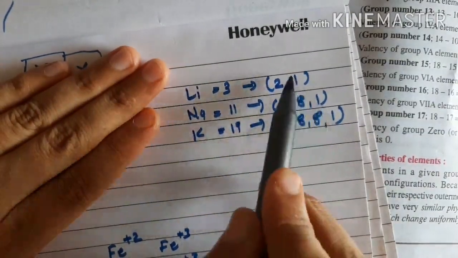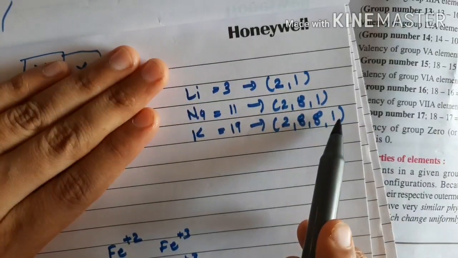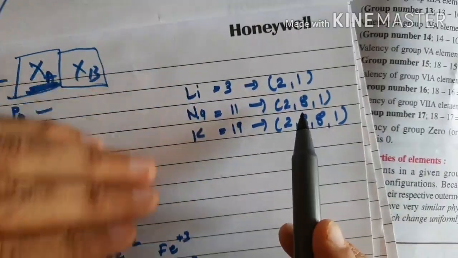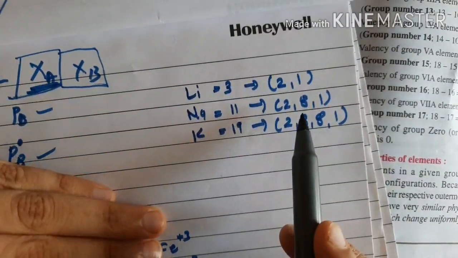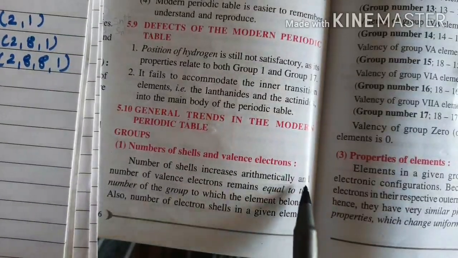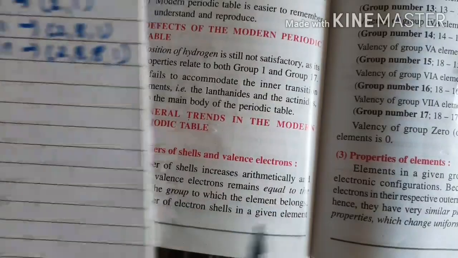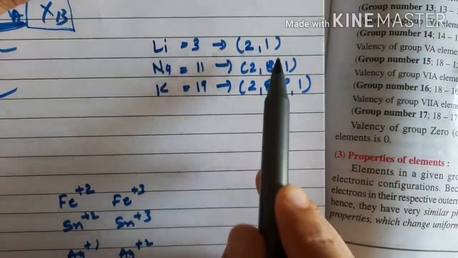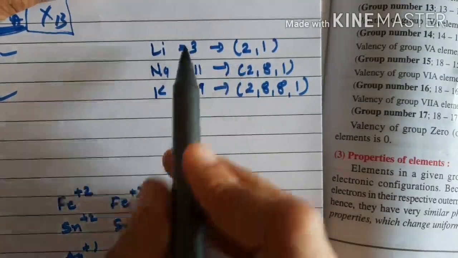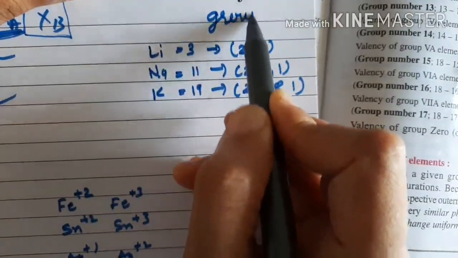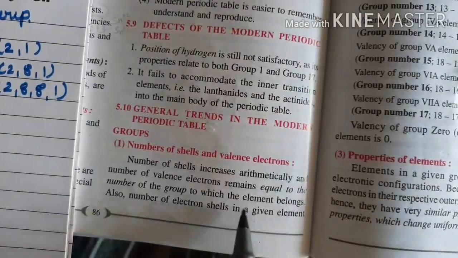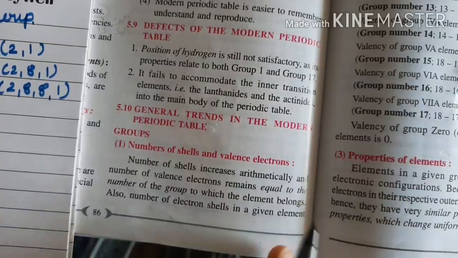In this group the outermost electron is the same: 1, 1, 1. The number of shells increases, 2 shells, 3 shells, 4 shells, but the outermost electrons remain equal in a group, equal to the number of the group to which the element belongs.